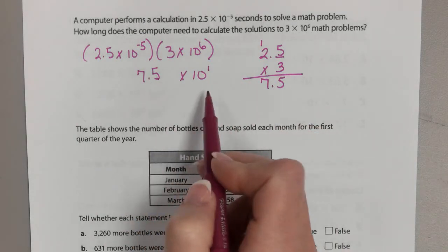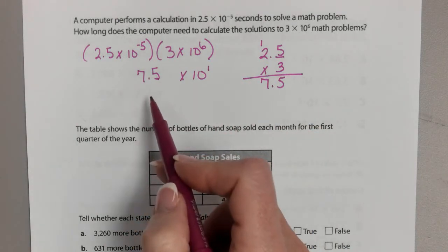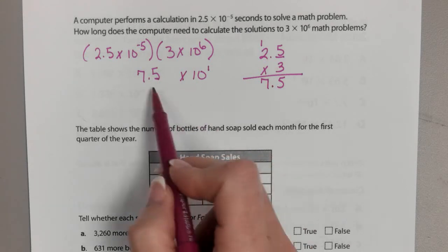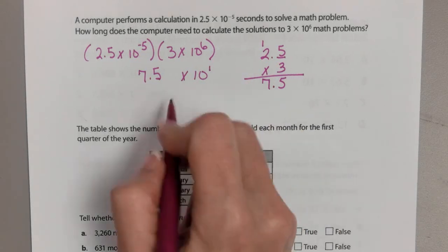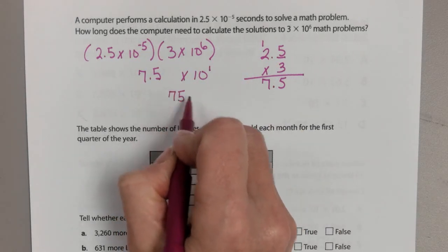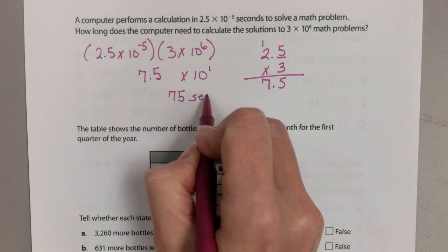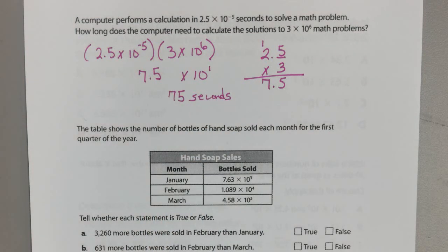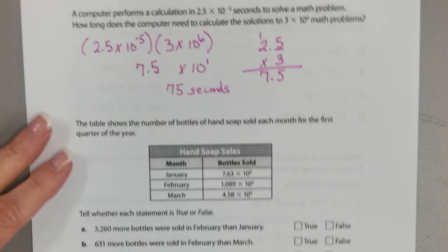And if I expanded this out, I think your quiz left it in scientific notation, maybe? Did it expand it out? Okay, so if we expand it, what would this be? Yeah, so it's going to take 75 seconds, which is not long, like a minute and 15 seconds, to do 3 million problems, which is pretty awesome. I wish I could do 3 million problems in a minute and 15 seconds.